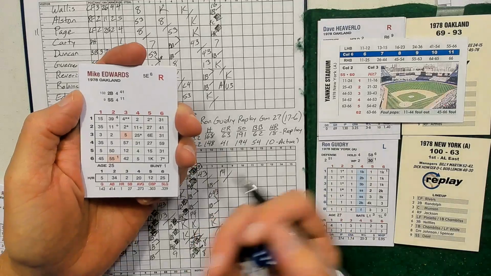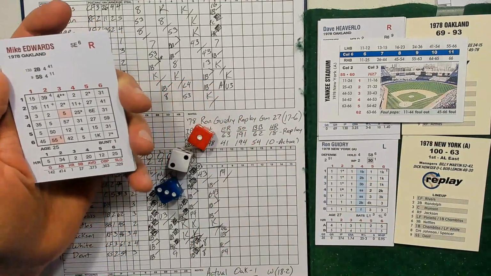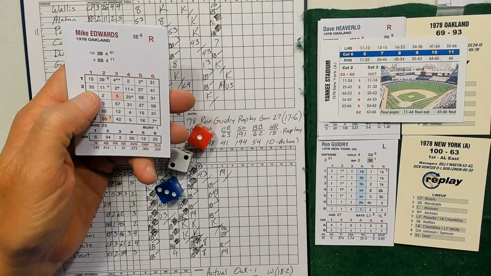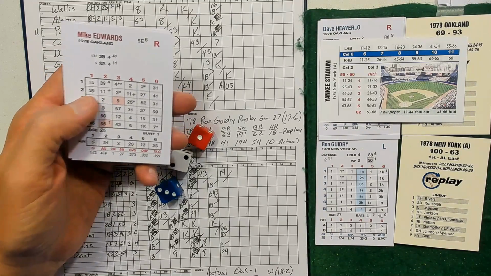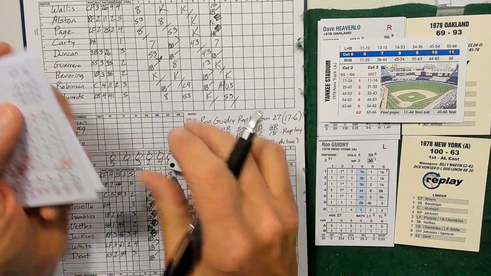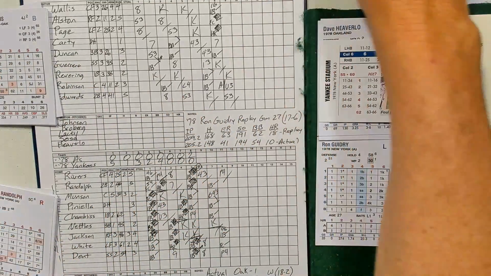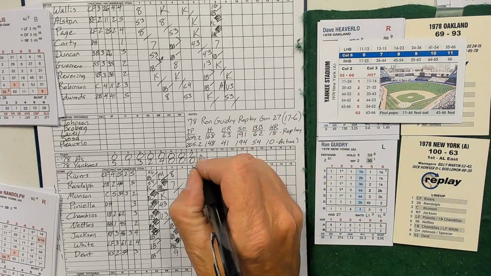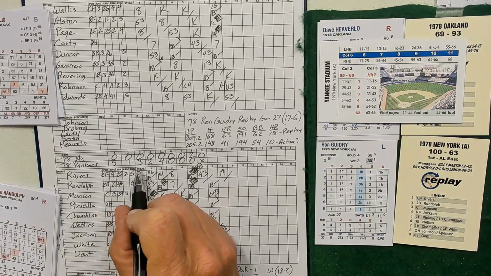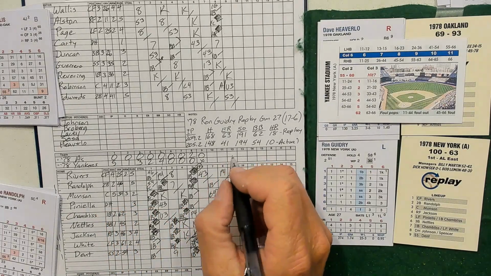Mike Edwards, might as well let him bat. 1-2, 35, 1-3, so 36 in column 1's a grounder to third. Nettles handles it, and that is the ball game. A's are glad this one is over. 15 to 2.